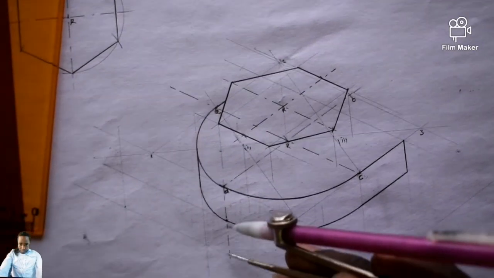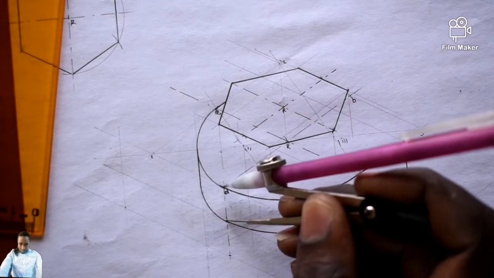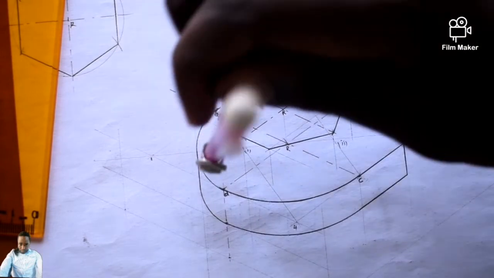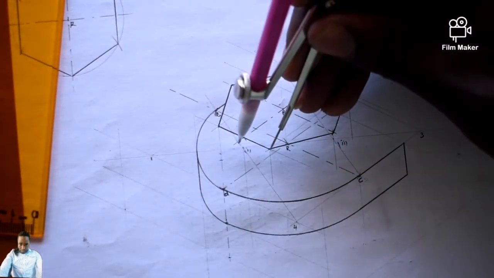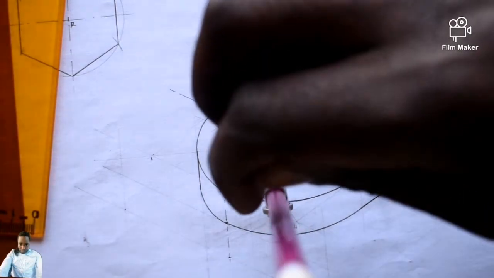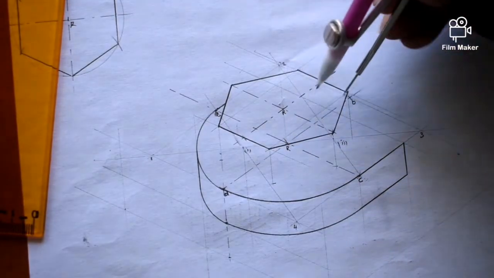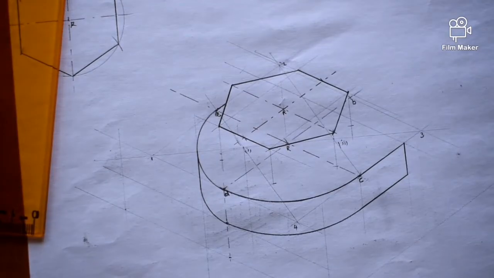So I can simply place it on my drawing canvas, from here till here stays the same as from here till there, isn't it? So I come and place it here, just give a mark right there. I come and place it at this corner, give a mark right there. Come and place it at this corner, give a mark right there. The last one, give a mark right there.